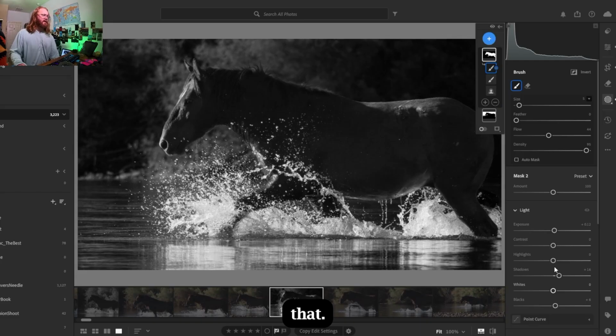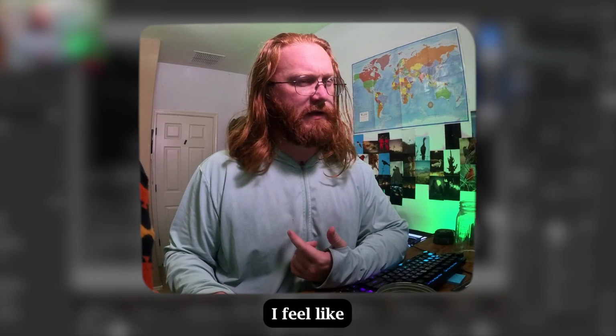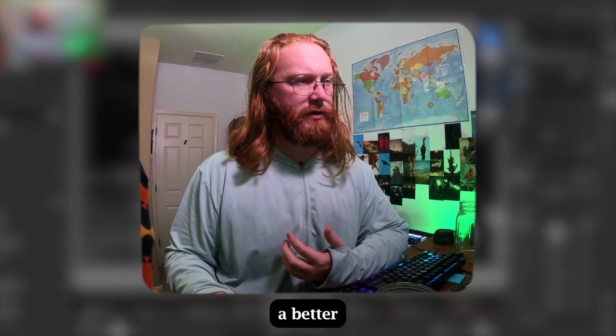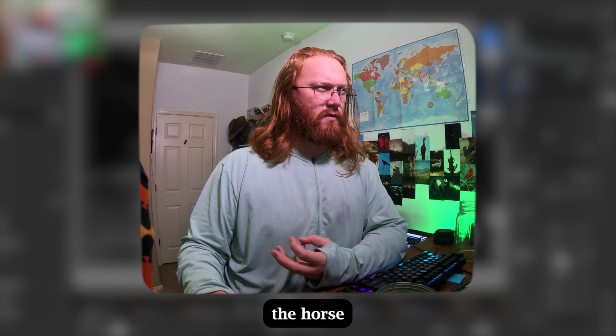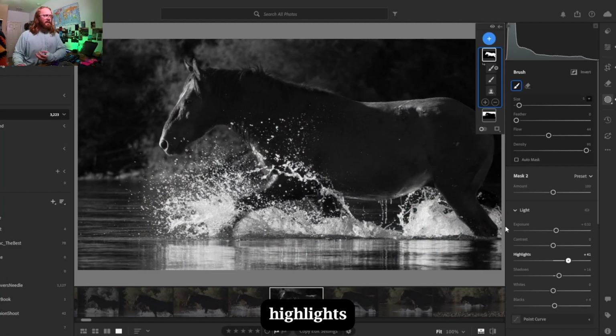I don't love that. I feel like exposure has done a better job at making the horse look rounded. The highlights are going to be right here on the horse and right here.